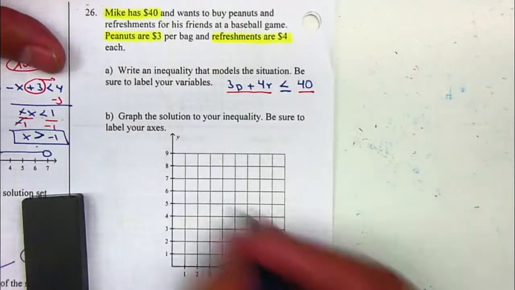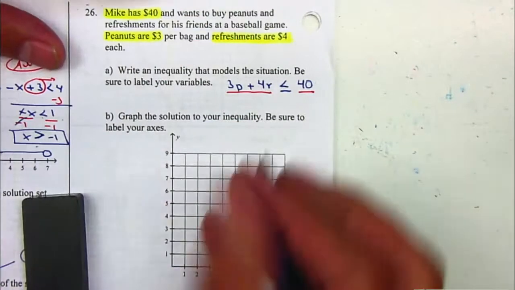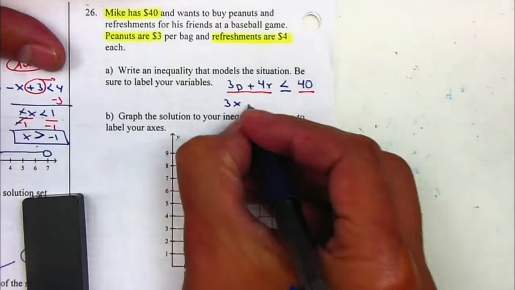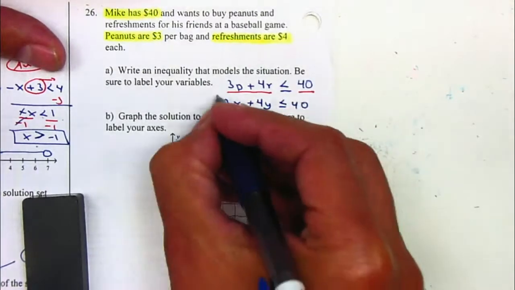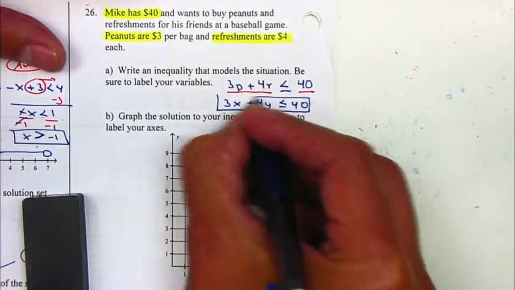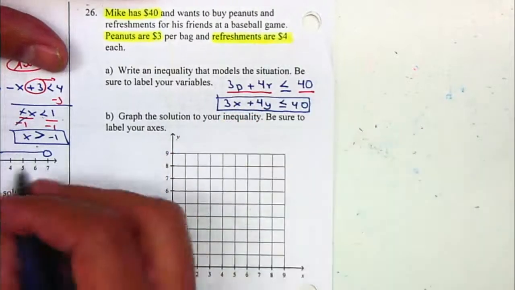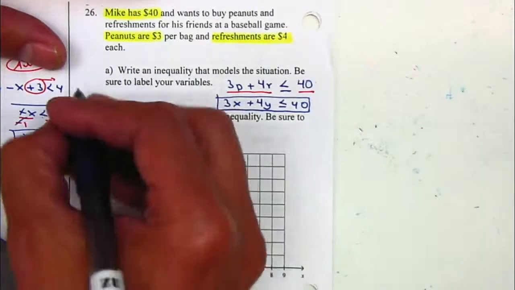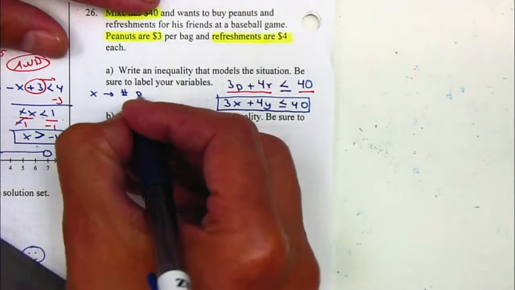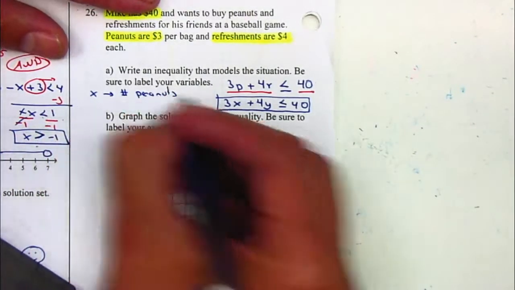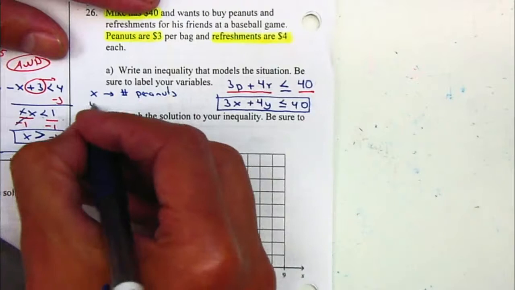Now, in this case, it's best to use your x and y. So we're going to change this to 3x plus 4y is less than or equal to 40. So this is going to be our inequality. Now, since we changed it to x's and y's, let's go and label the variables. X will be the number of peanuts, and y will be the number of refreshments.